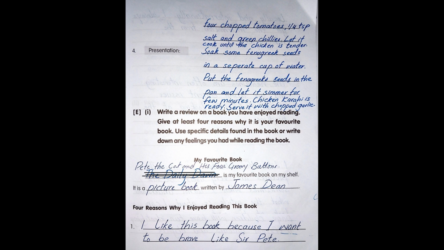Let it cook until the chicken is tender. For presentation, soak some fenugreek seeds in a separate cup of water. Put the fenugreek seeds in the pan and let it simmer for a few minutes. Chicken karahi is ready. Serve it with chopped garlic.